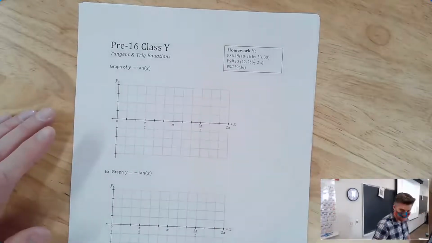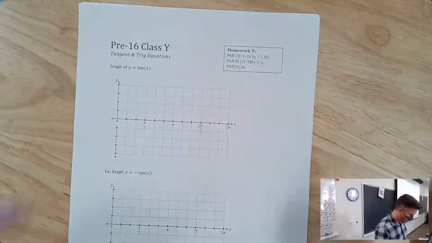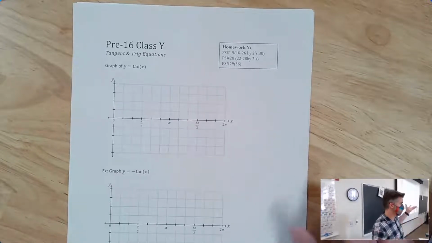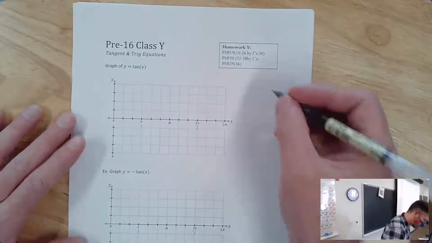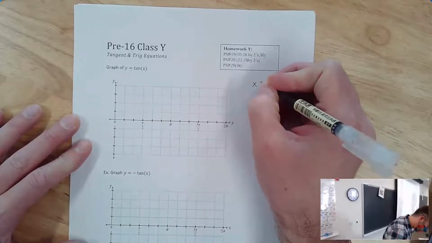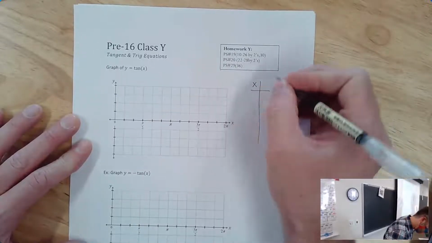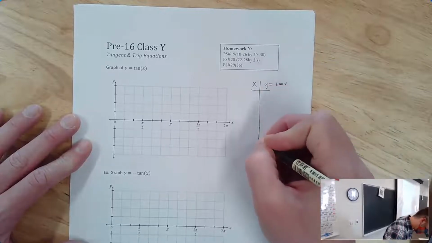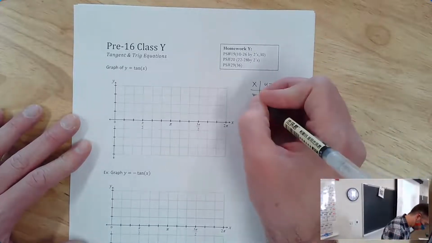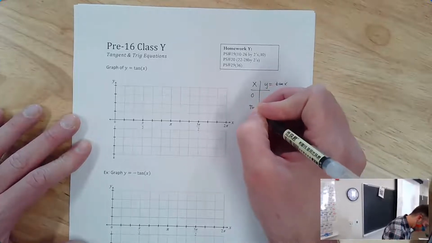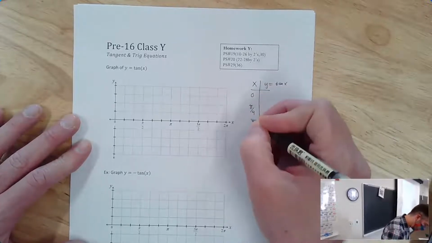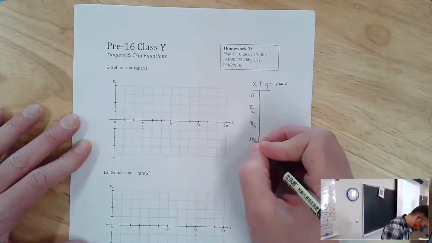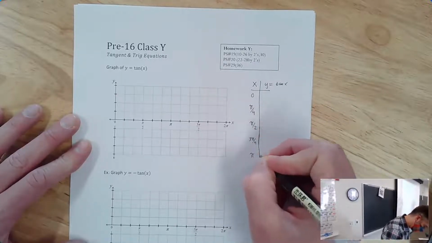So let's graph tangent. Tangent is different than sine and cosine. It has a different period. It has a different shape altogether. And when I'm graphing tangent, I'm typically thinking about plotting these values. So the coordinates I'm going to pick for x are the angles 0, pi over 4, pi over 2, 3 pi over 4, and pi.